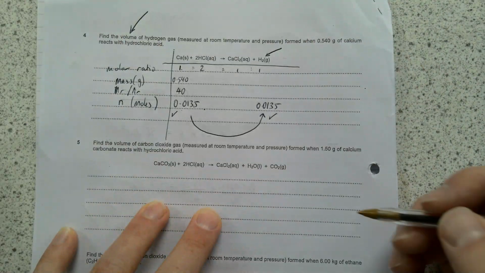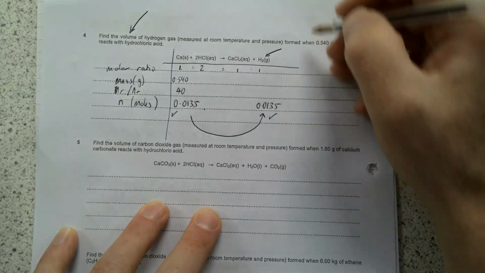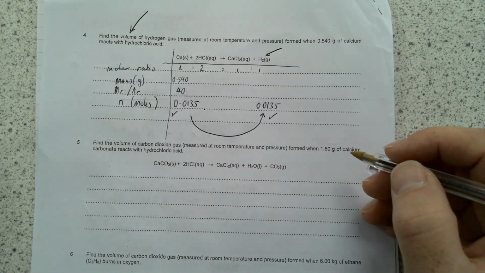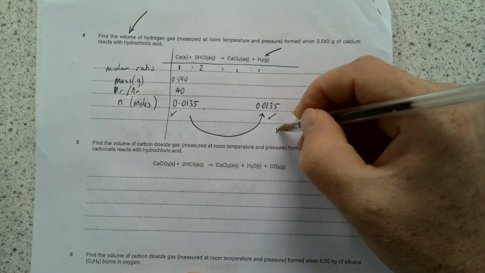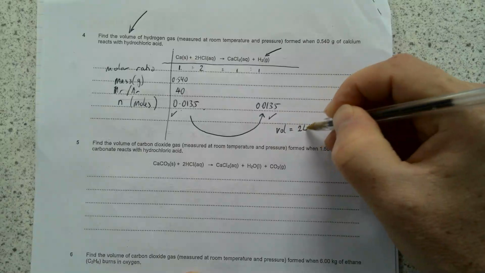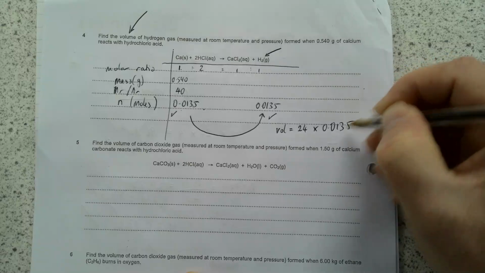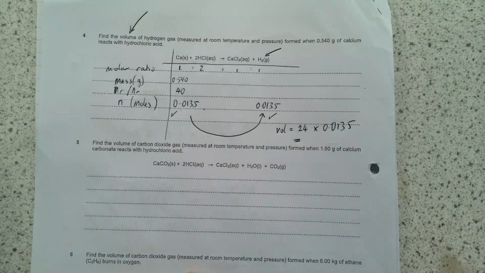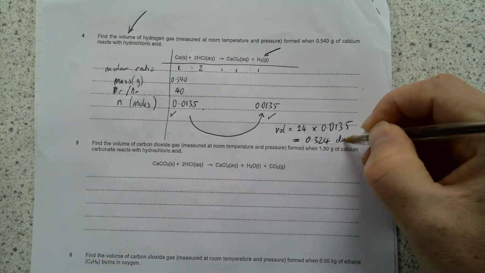And then we're not trying to work out the mass, we're trying to work out the volume. We work out the volume using the molar volume, don't we? We know that 1 mole of gas has 24 decimeters cubed. And so all we've got to do is do the volume is equal to 24 times 0.0135, and that comes to 0.324 decimeters cubed.